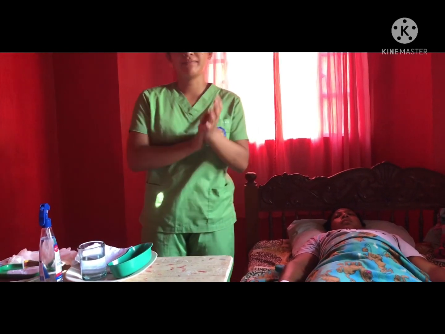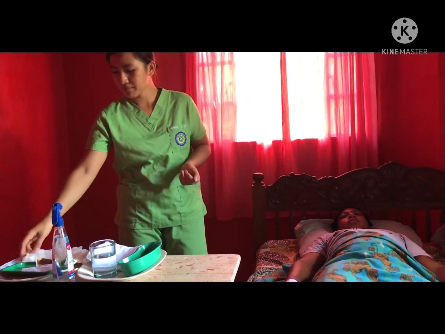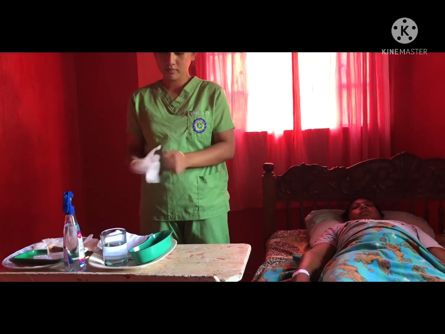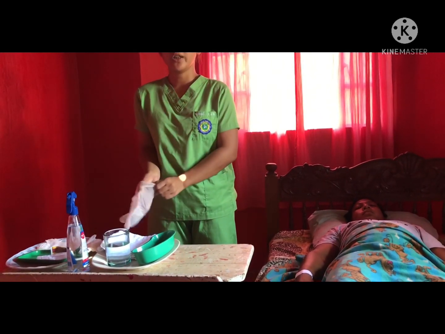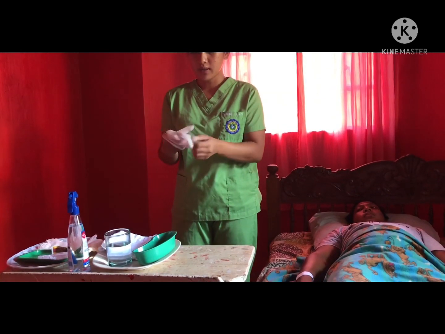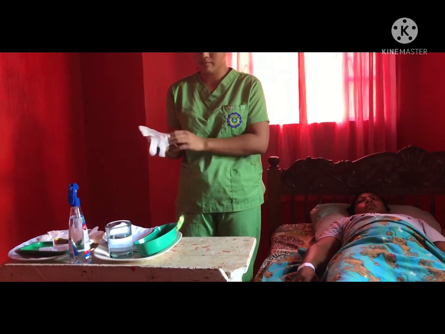And then put on gloves. Use non-sterile gloves unless the skin is broken. If the skin is broken, use sterile gloves.